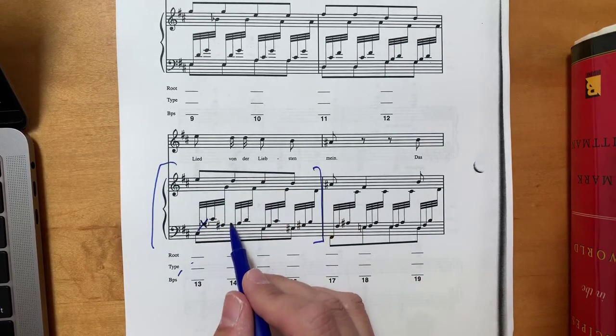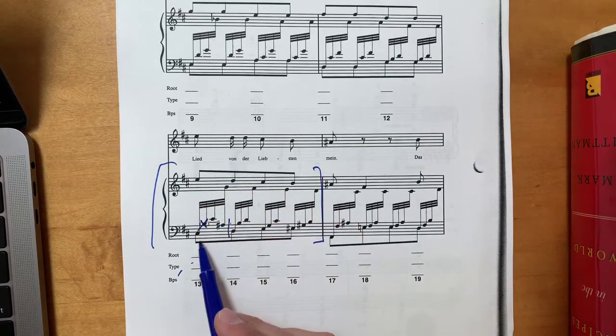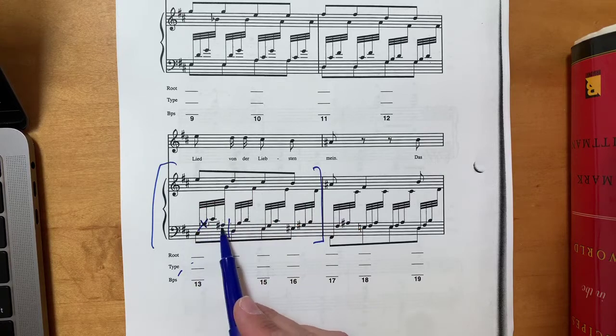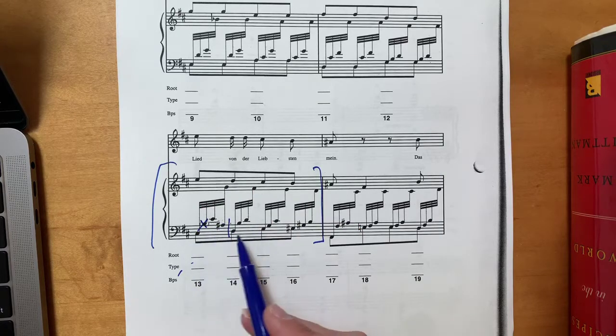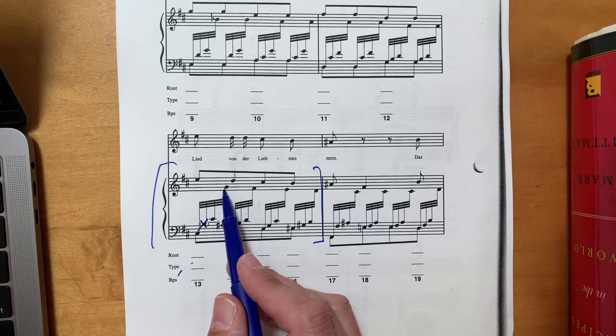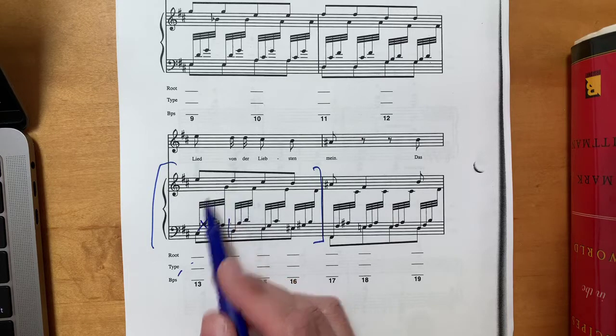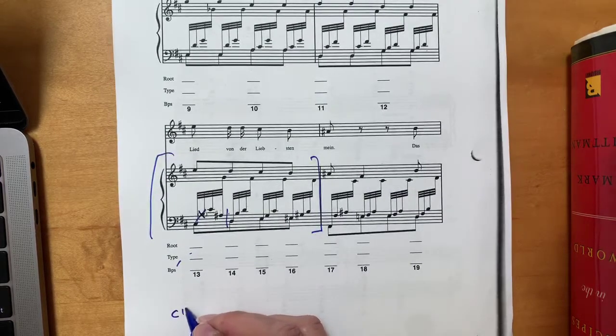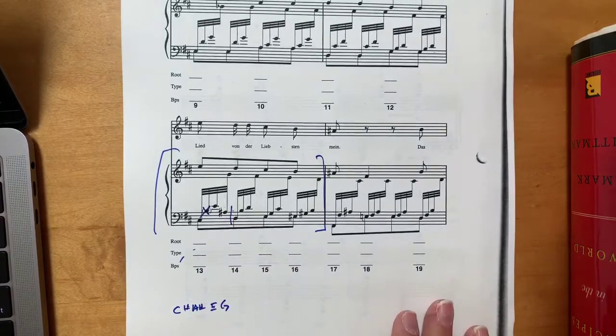But we know that here we've got C sharp, A sharp, E, G sharp, G natural. So I'm going to build this up. We've got C sharp, A sharp, E natural, and G natural.